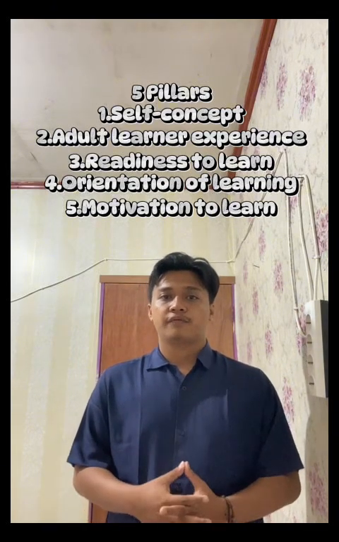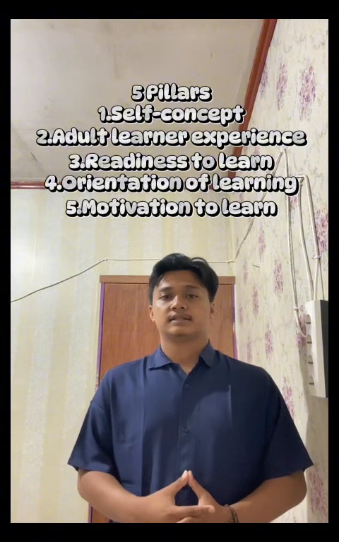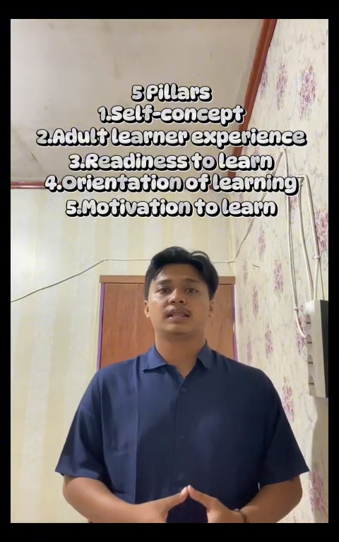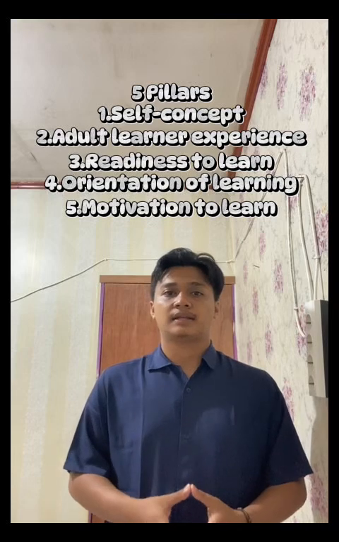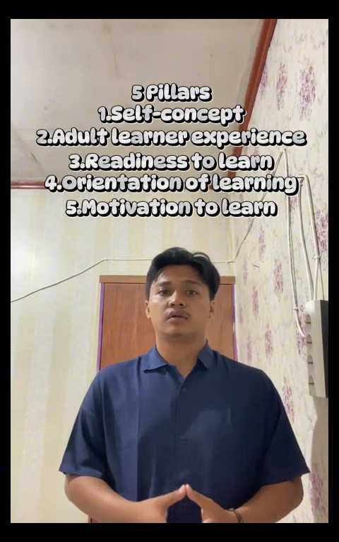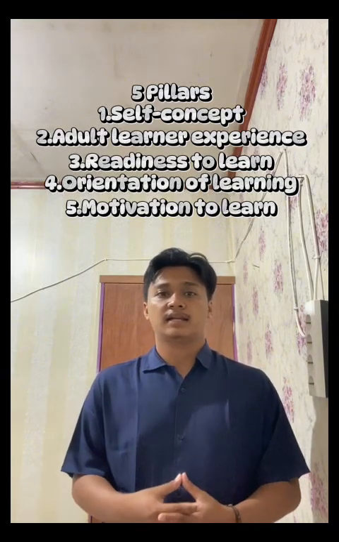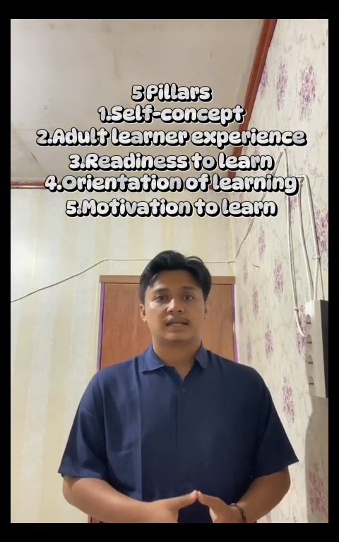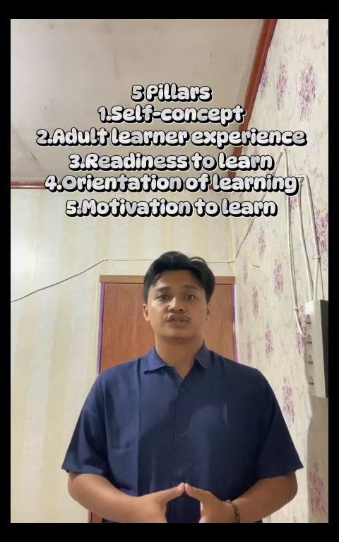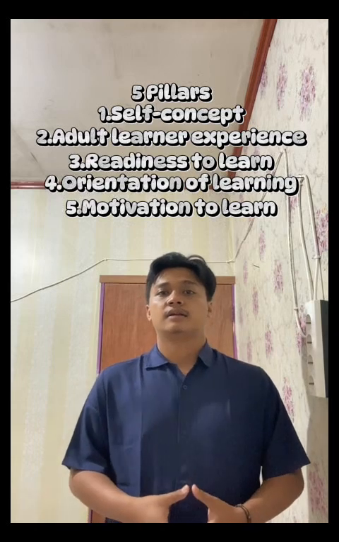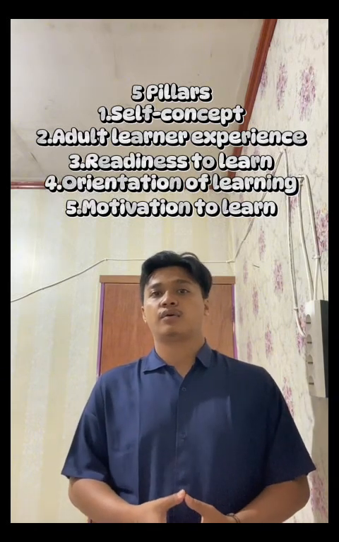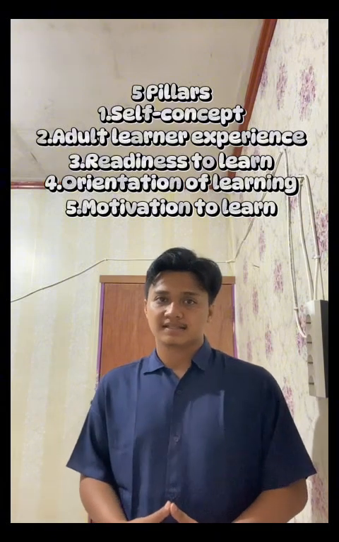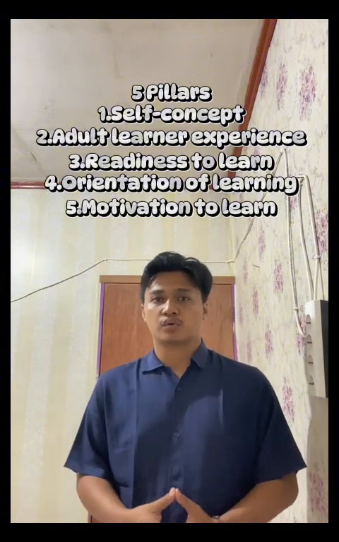Okay guys, we move to the next pillars. The third is readiness to learn. The third element in Knowles' adult learning theory is the learner's readiness to learn. As mature learners take on various roles in society, their readiness or motivation to learn becomes oriented towards the skills necessary for those roles.